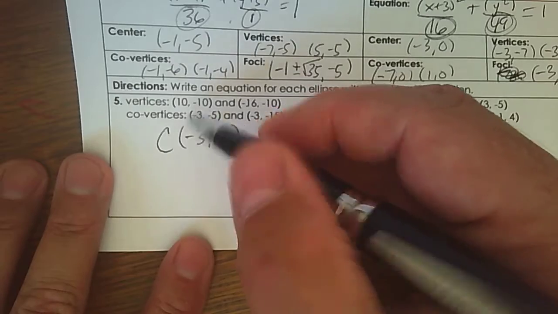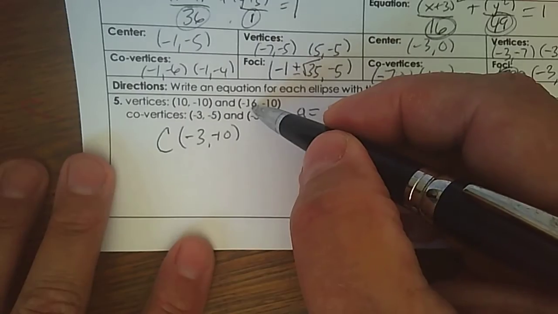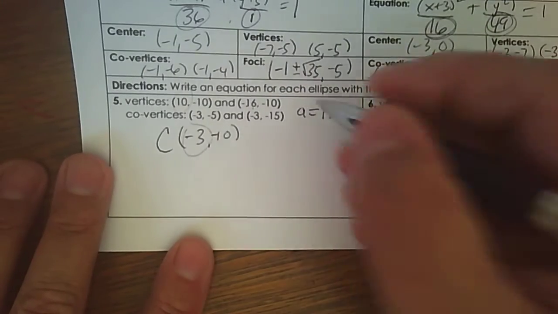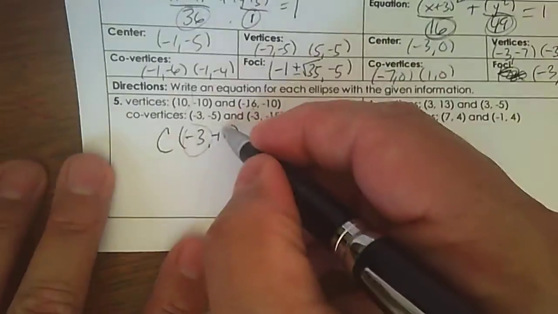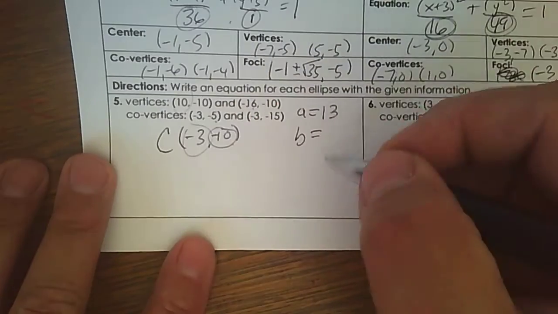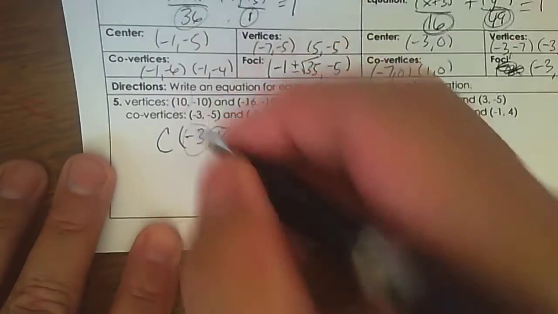Now notice for the major vertices, it's the x-coordinate that changes. So the x to the x, what distance is that? That distance is 13. For B, it's the y value to the minor, so -10 to -5. That distance is 5. Now we can write our equation down.